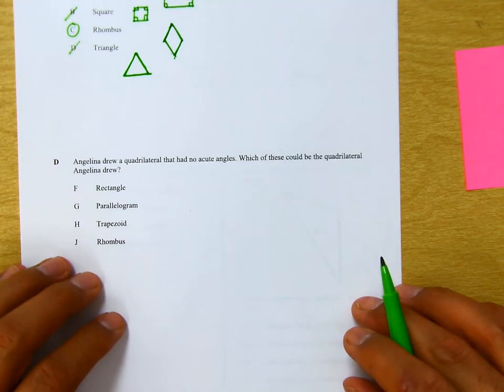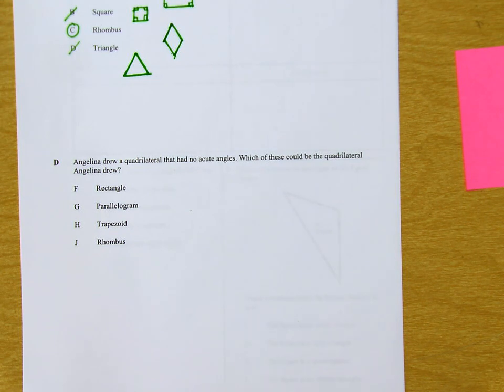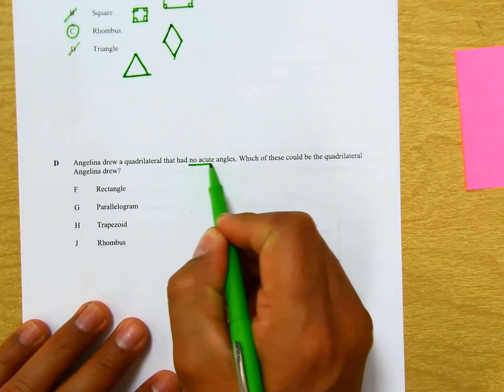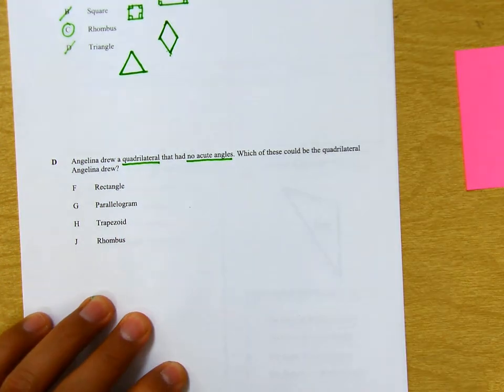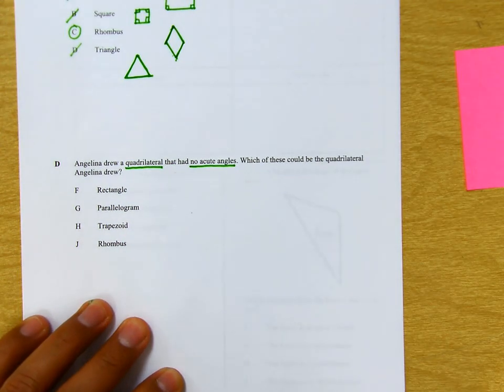Now the last one, D. Angelina drew a quadrilateral that had no acute angles. Which of these could be the quadrilateral Angelina drew? So this one has to have no acute angles and it has to be a quadrilateral. Quadrilateral is a polygon with 4 sides.